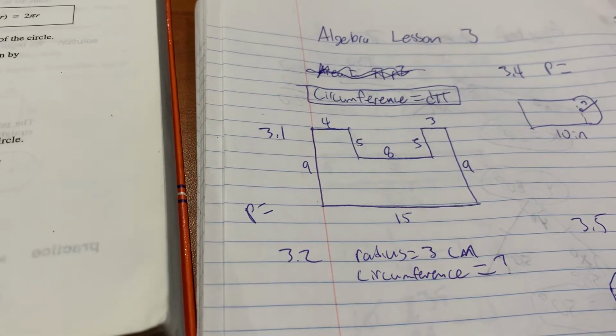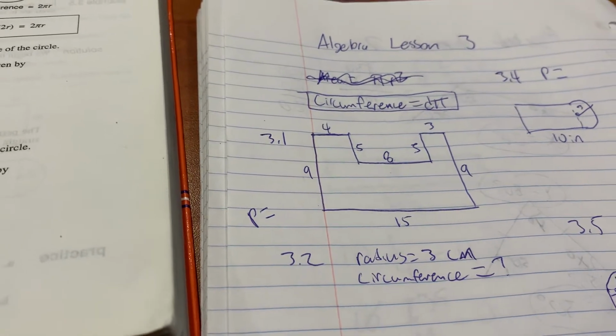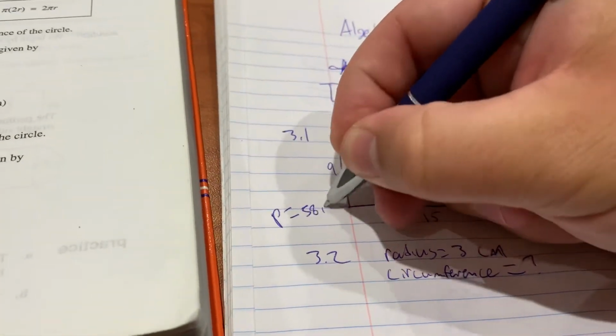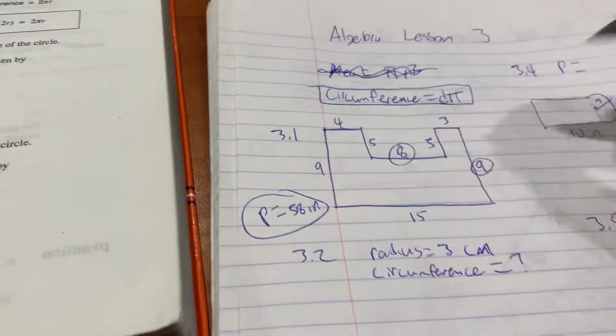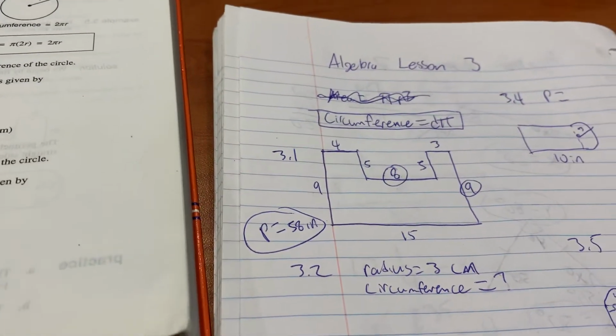Now I'm just adding them up. Once I add up all the sides, I'll get 58 inches. You can just add up all the sides on your own. The key is figuring out these missing sides there. Okay, circles.